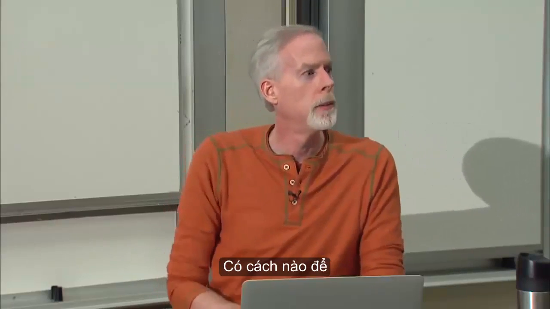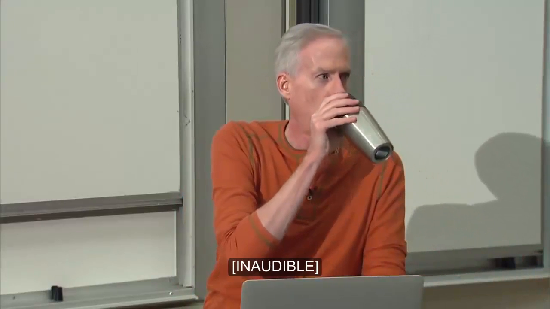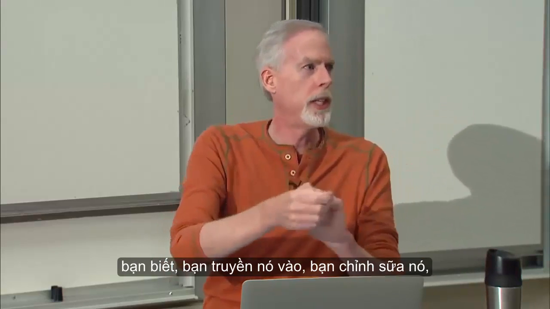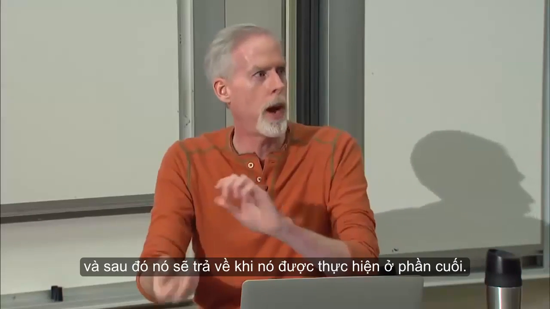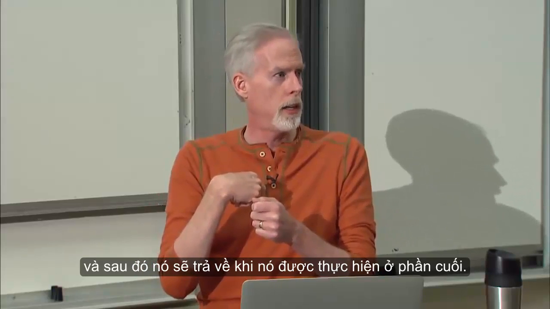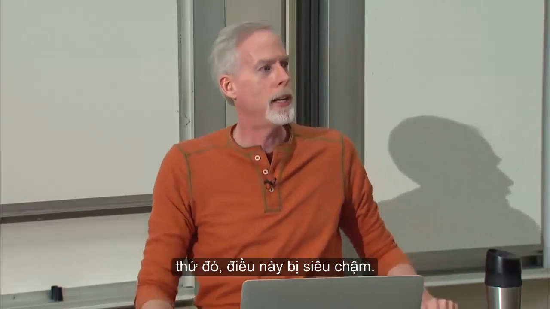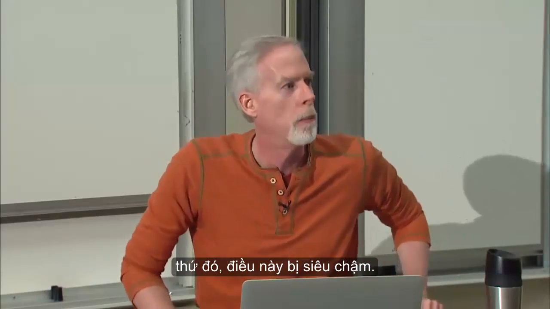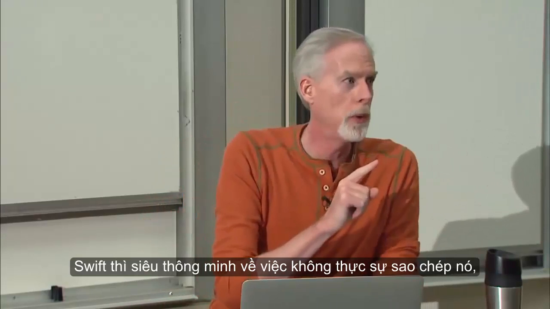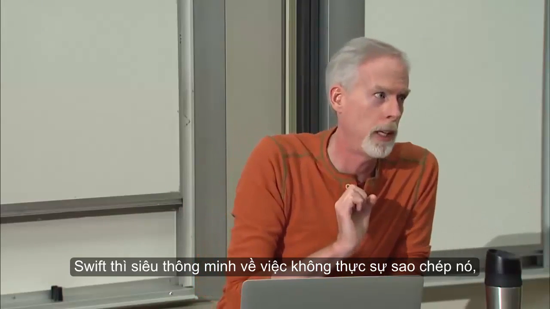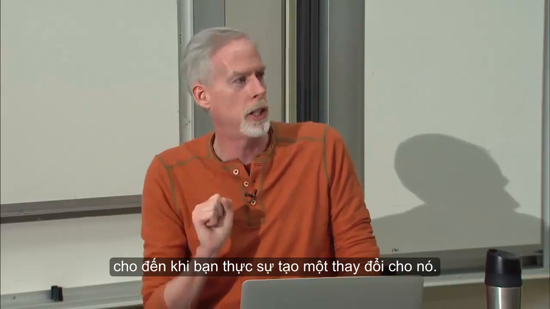Is there any way to pass by reference? Because if on squared cubed the array was just copied 3 times. Yeah, that's what I've just said. There is a way to pass it kind of by reference, in-out. You pass it in, you modify it, and then it'll come back out when it's done at the end. So that's kind of like by reference. But the other thing you said is, oh, this is terrible. I'm making 3 copies of that dang thing. This must be super slow. And the answer is no. Swift is super smart about not actually copying it until you actually make a change to it.